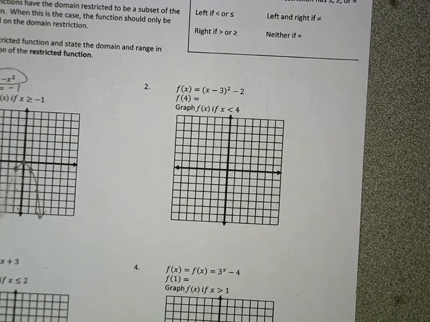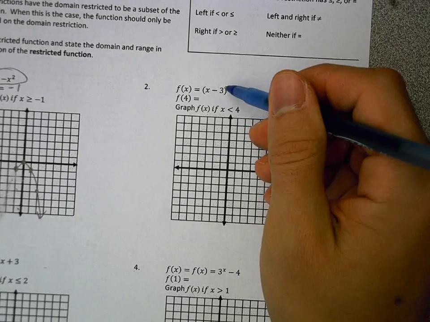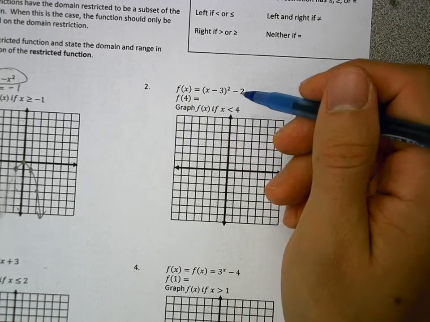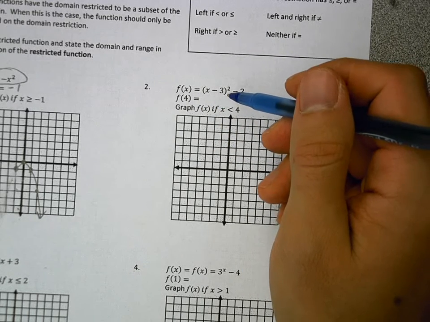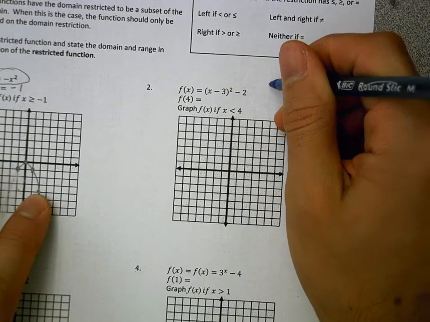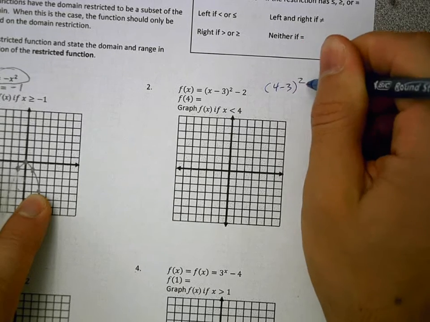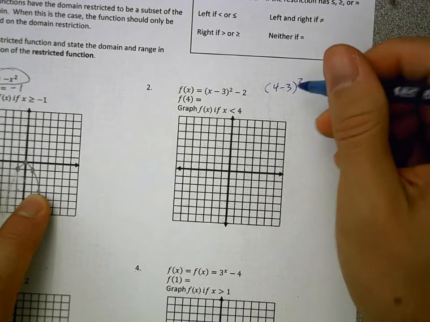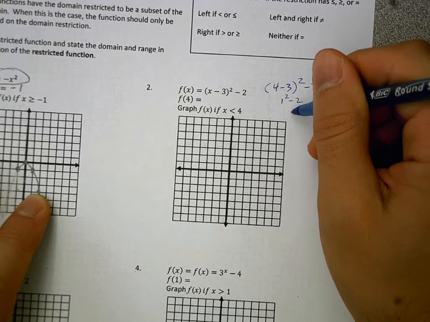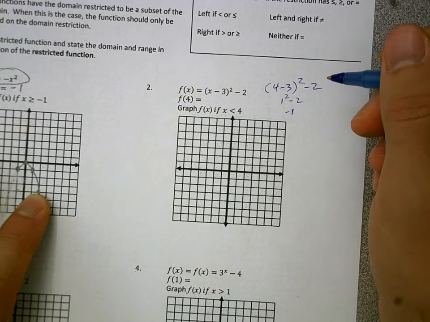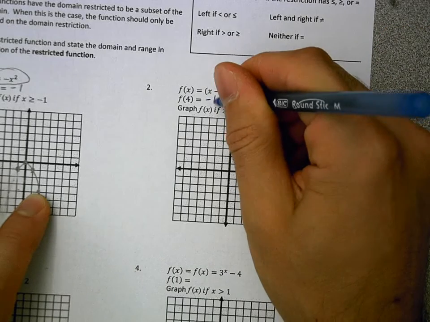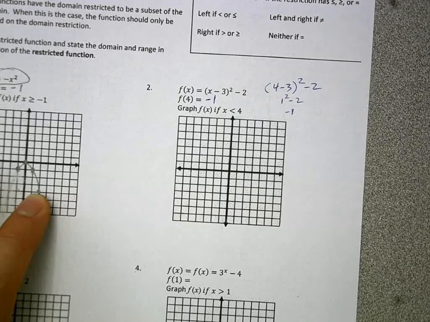This one, f of x equals (x minus 3) squared minus 2. It's another quadratic. It wants f of 4 to start with. So let's plug in f of 4. 4 minus 3. Actually, I'll go ahead and write it off to the side. (4 minus 3) squared minus 2. 4 minus 3 would be 1. 1 squared minus 2. Is everybody good with that ending up being -1? 1 minus 2 would be -1. So I have the point 4, -1.